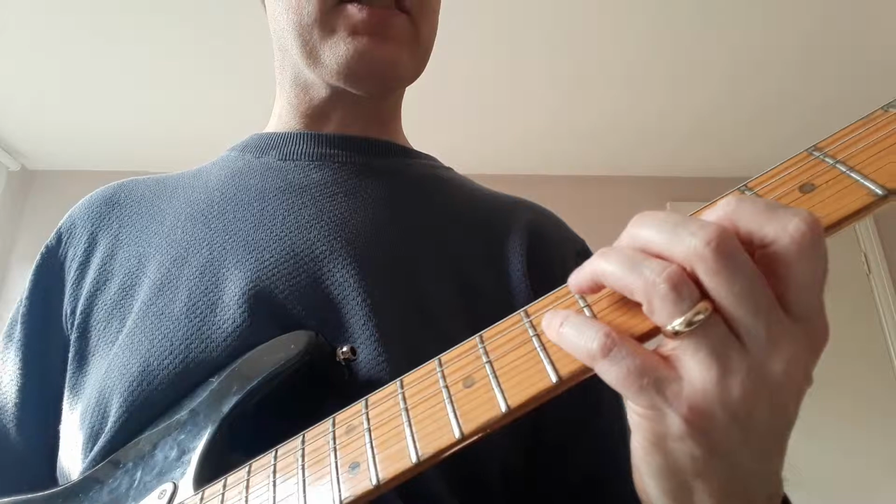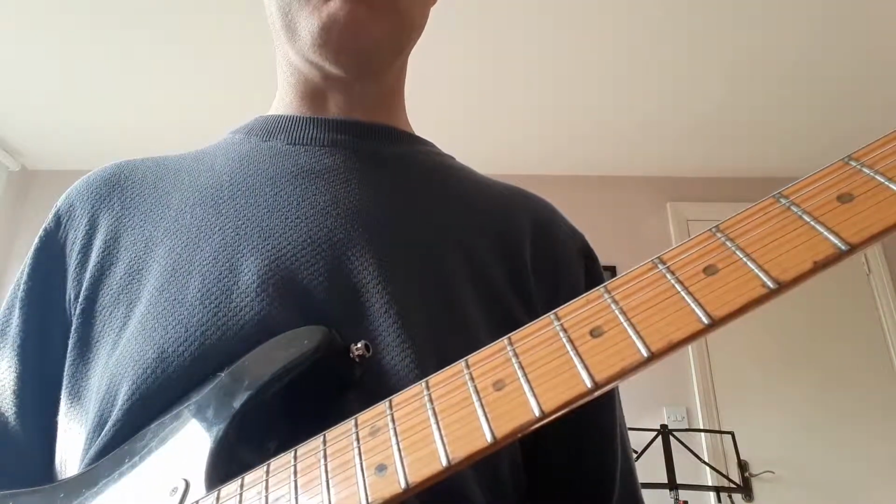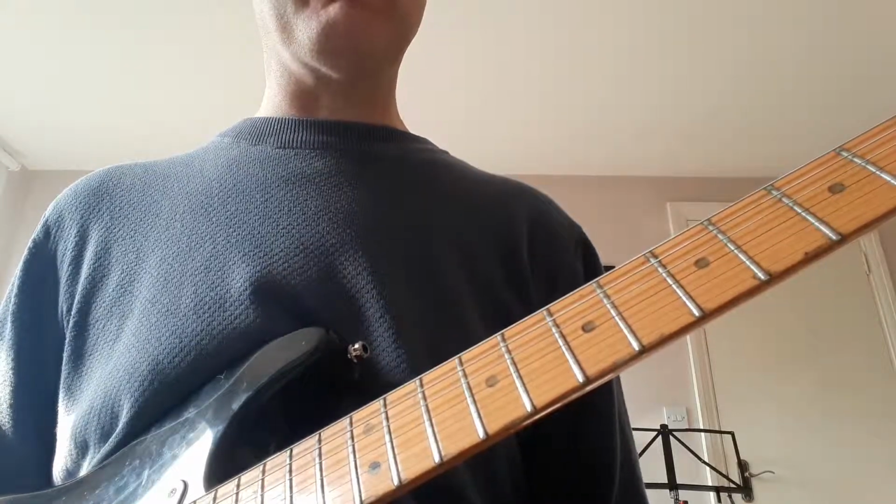So a really useful exercise is just learn that shape and then try and find something like the Scarborough Fair melody in that shape.